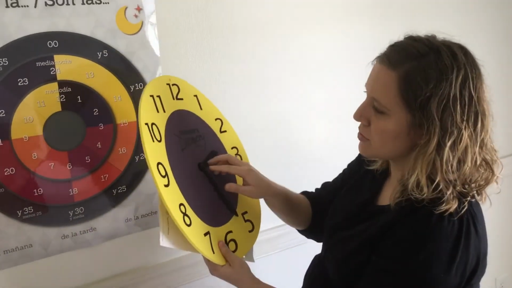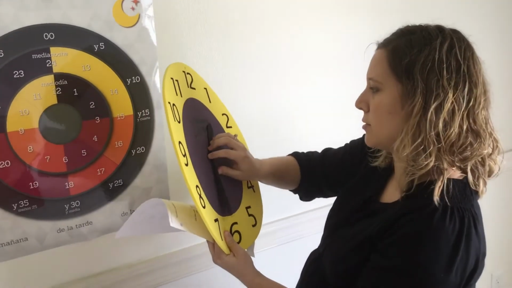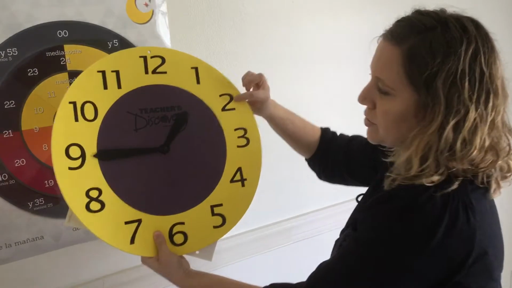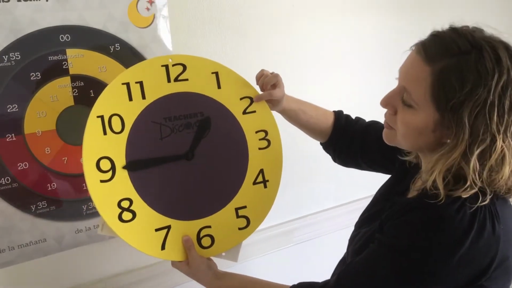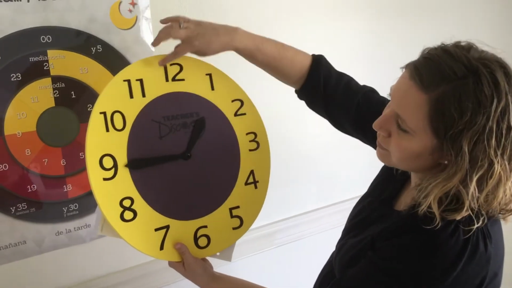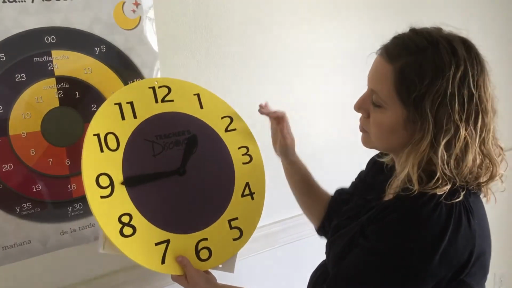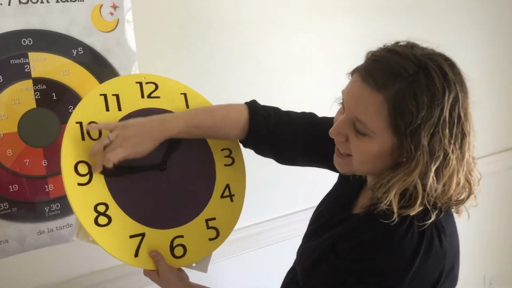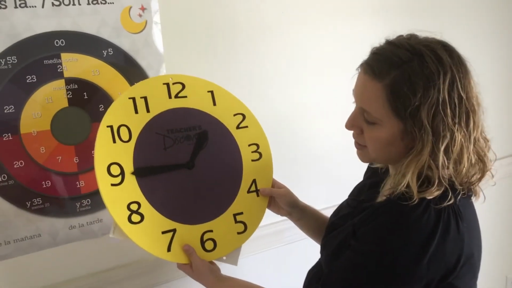So if I want to say it's 1:45, so let's go ahead and do that. It's 1:45. The next hour is 2, okay? So I would say son las 2. Again, it's from that 31 after to 59. I need to subtract from the next hour. So son las 2 menos 5, 10, 15. Son las 2 menos 15.